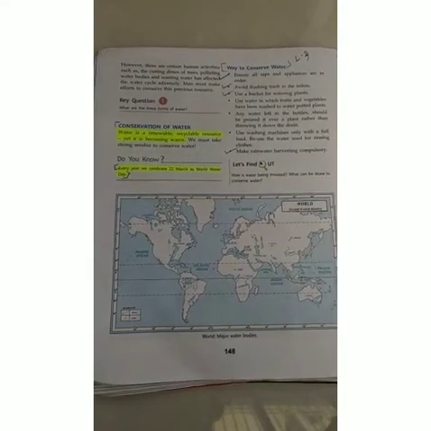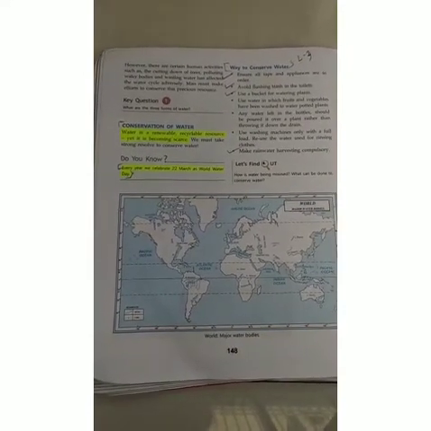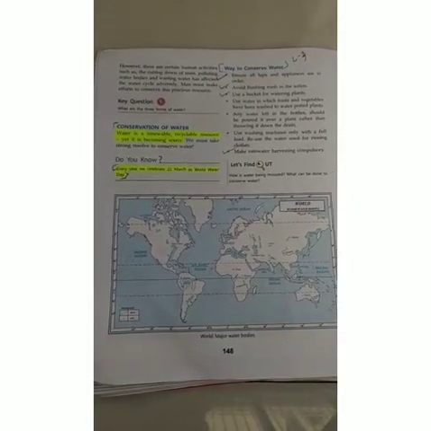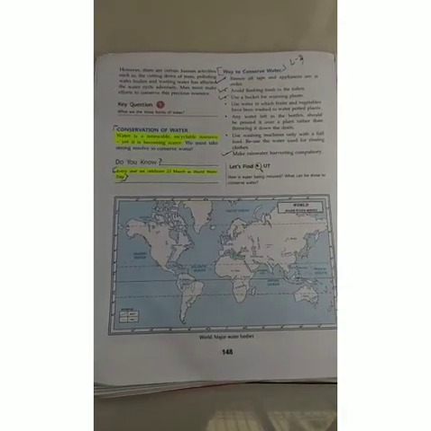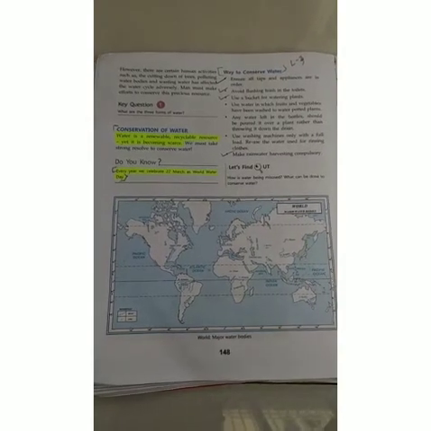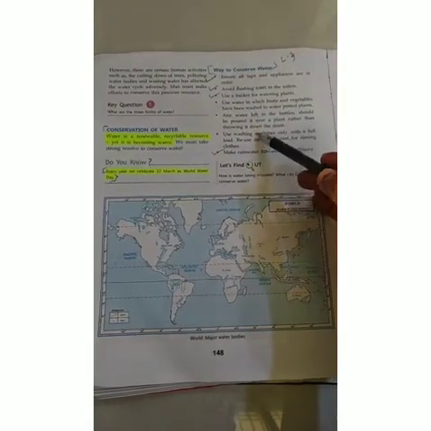Now, how can we conserve our water? Water is a renewable and recyclable resource, yet it has become scarce. We must take a strong resolve to conserve water. Do you know, every year we celebrate 22nd March as World Water Day. Now, how do we conserve the water? There are many ways to conserve water.